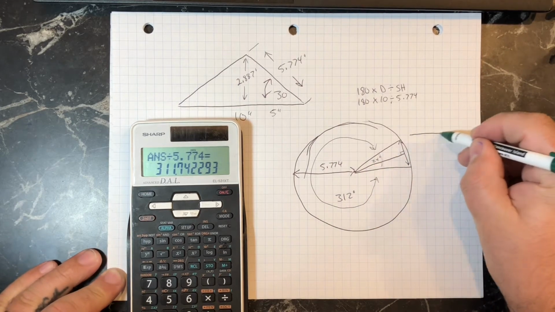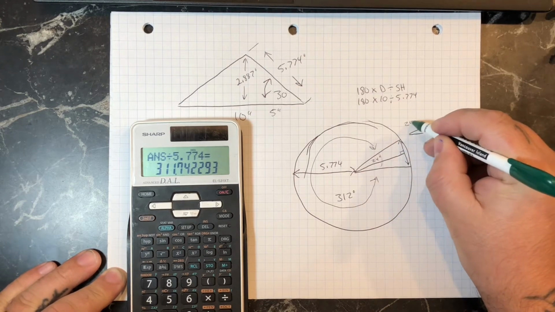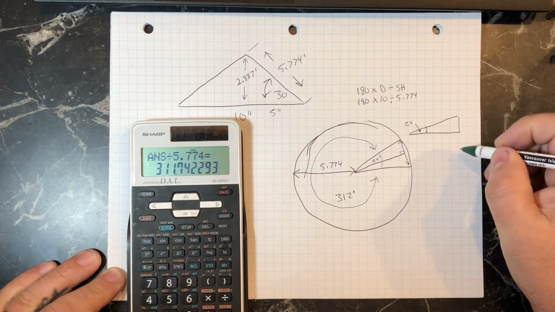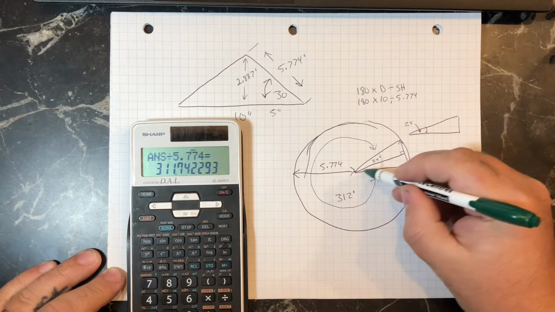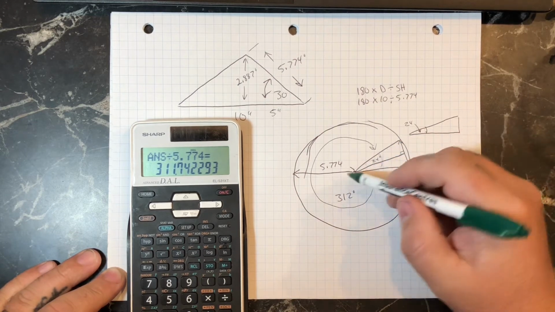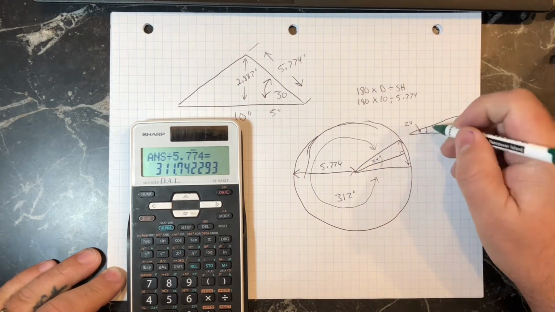If I take that triangle out, I have 24 degrees right here. I don't have the baseline. I do have the hypotenuse, because that radius, no matter where I put it on the circle, is going to be 5.774.